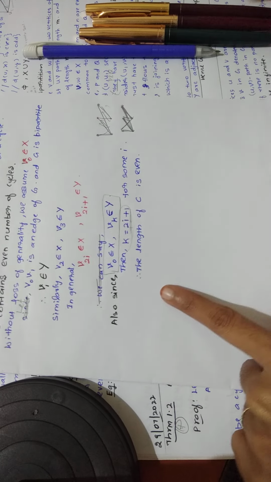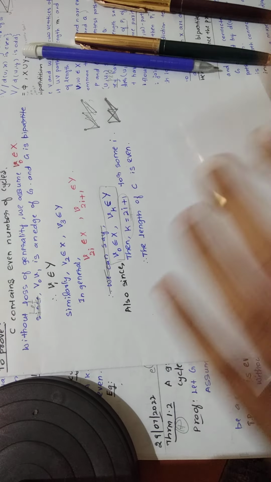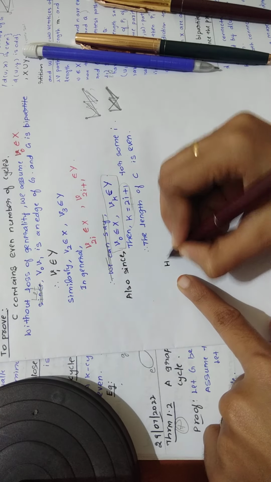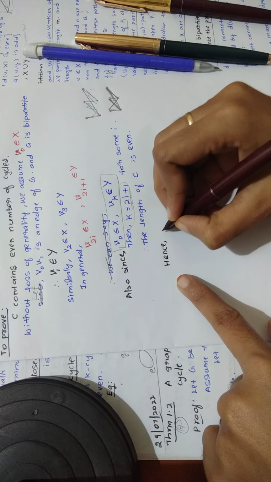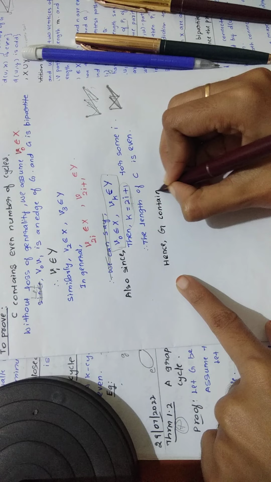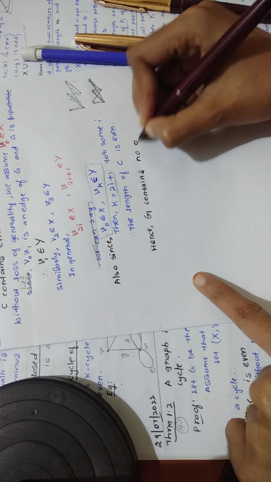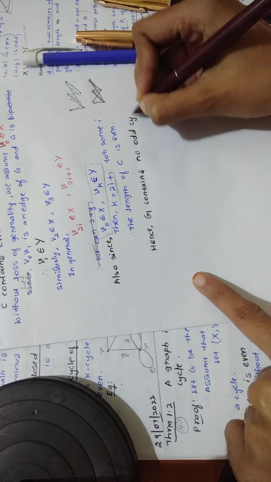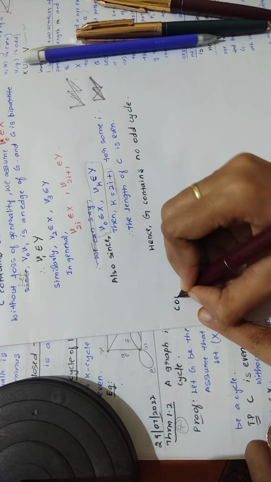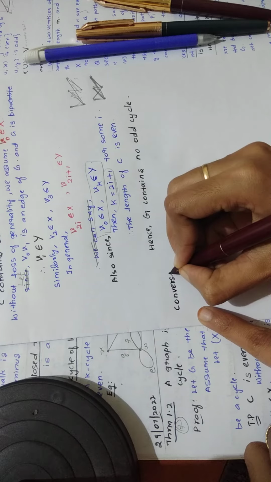Hence G contains no odd cycle. Okay. Now next is the converse part. You have to prove the converse part, right?